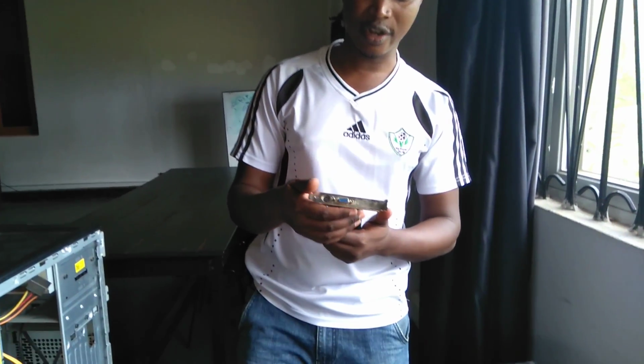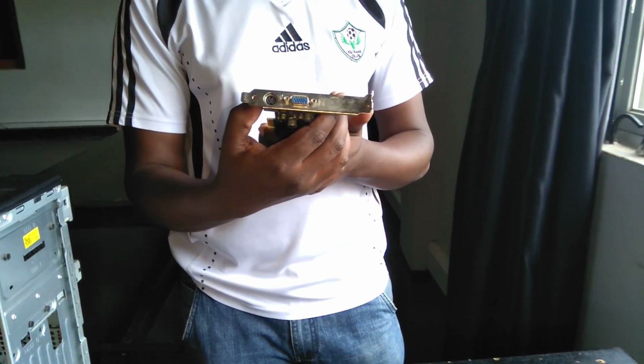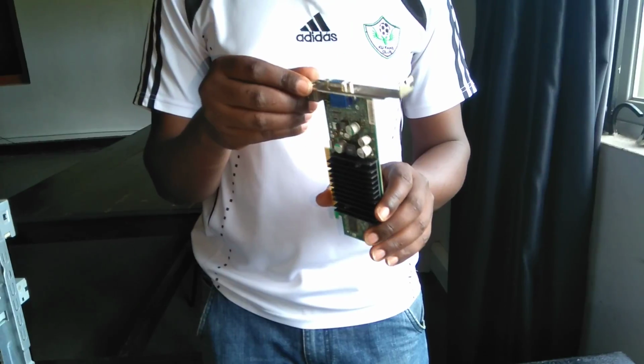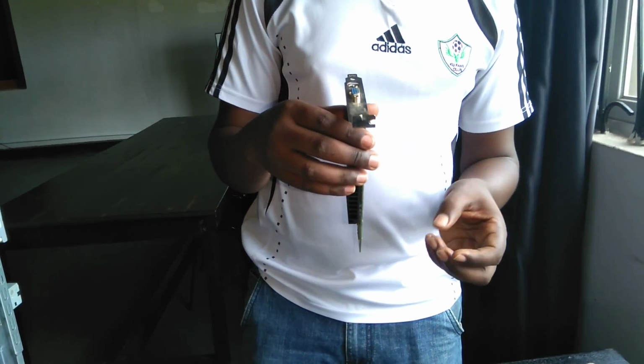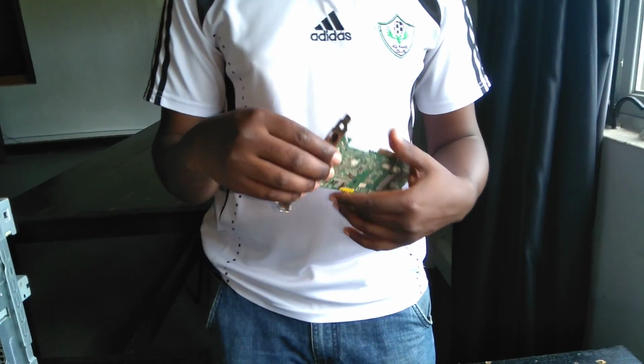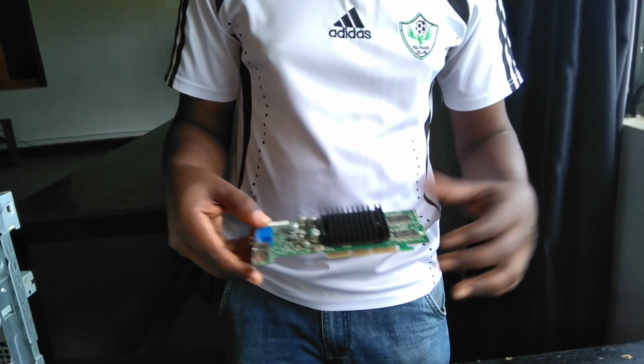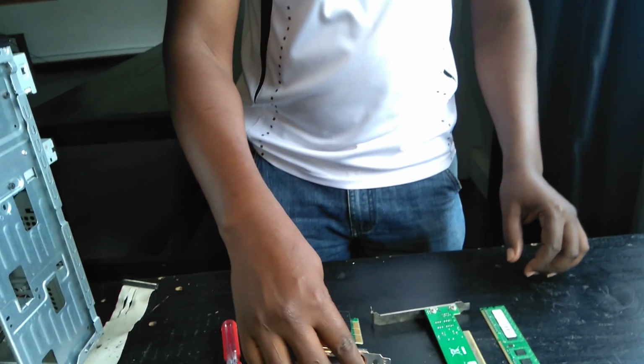Then I have also the graphic card. This is the VGA, the graphical video adapter, which is also called advanced graphic format. It sometimes comes with its own RAM to boost its performance.